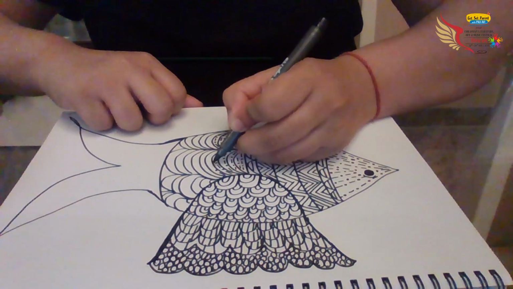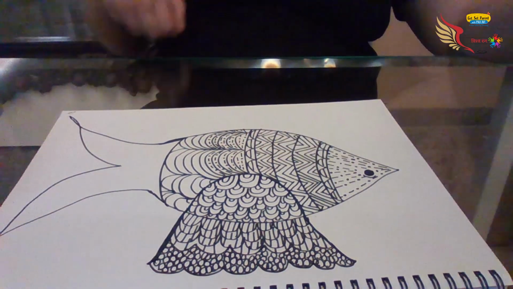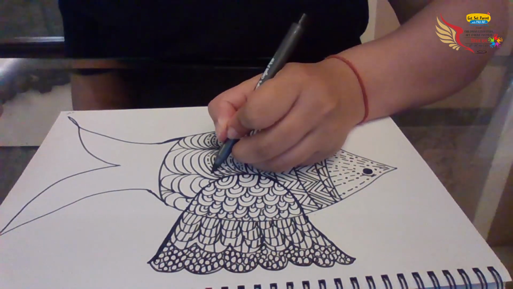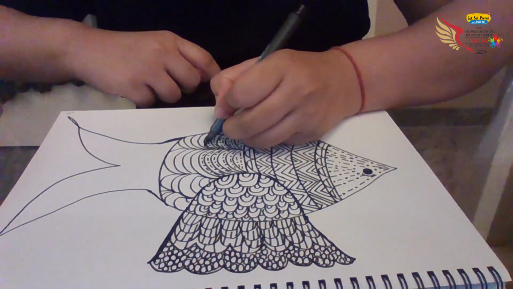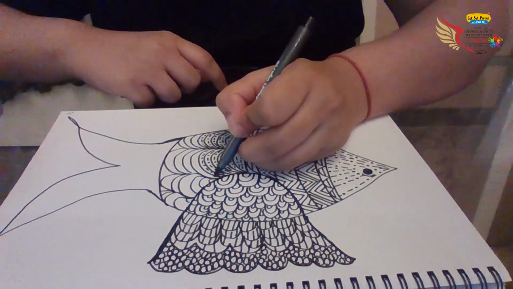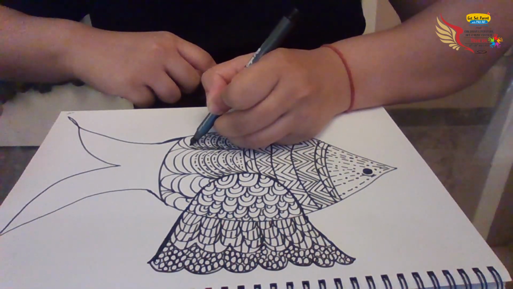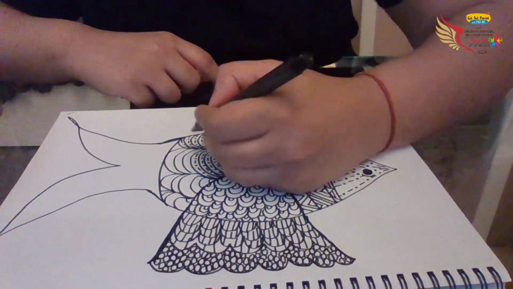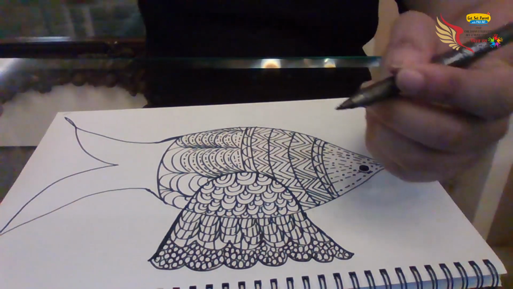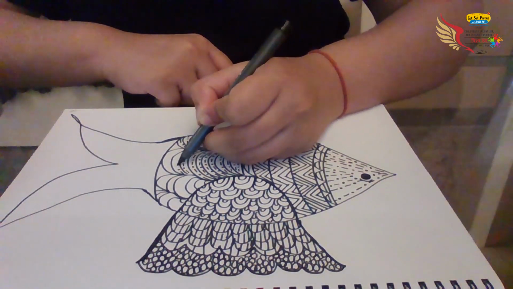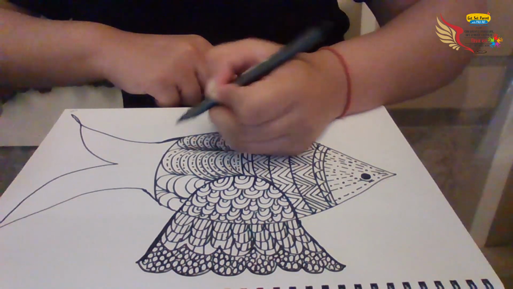So the more detailed you make your designs, and once we're done making the patterns, you could use color pencils and crayons to color them, to color the background, and that would complete your picture.